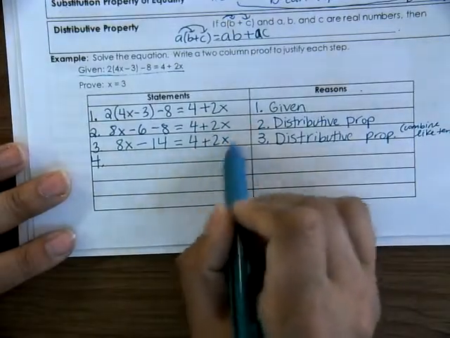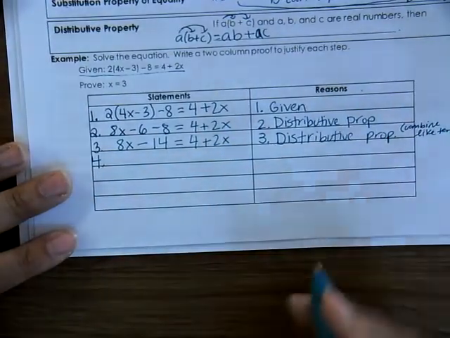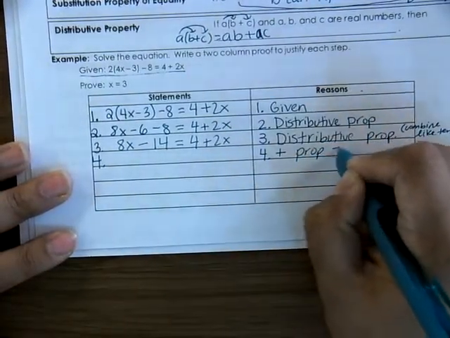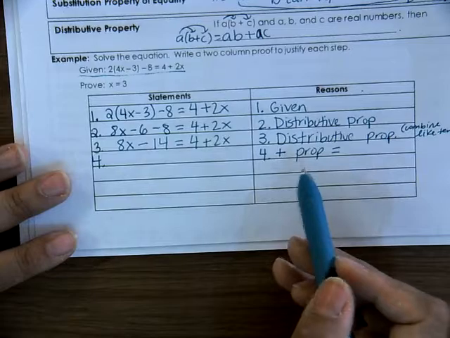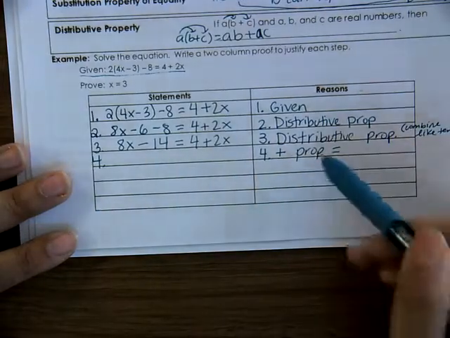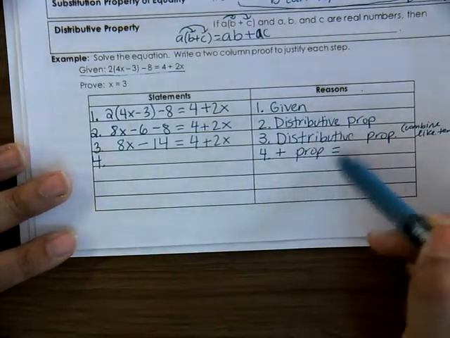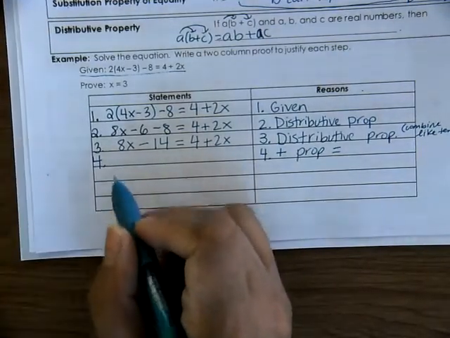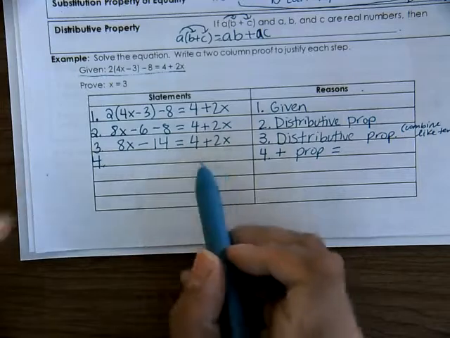I would want to subtract the 2x to the other side. And so this right here would be called addition prop equality. That's like the shorthand. If you don't want to write out all of those words, you can just use a plus sign, prop, and an equal sign. Okay? Now step 4, though, here's where I mentioned you don't want to show work.